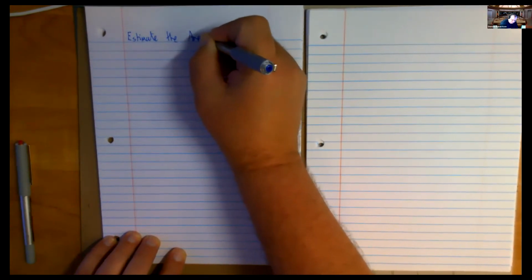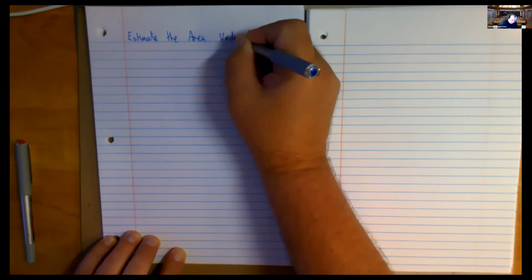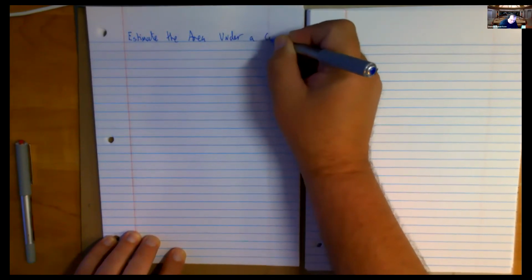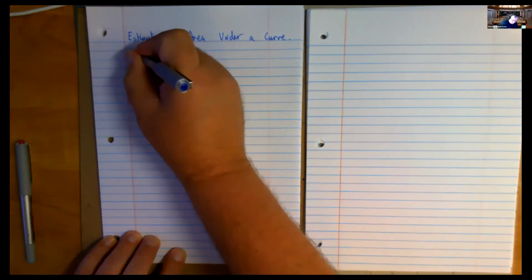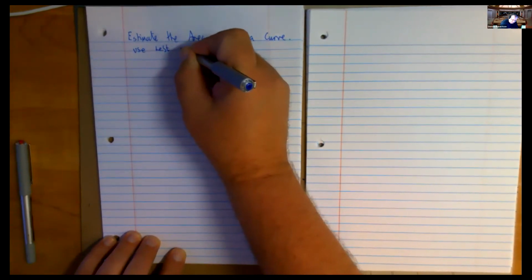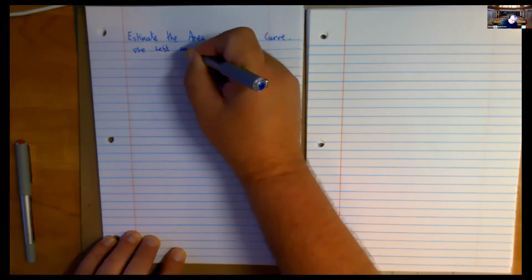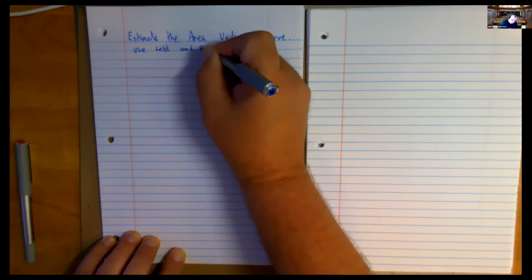So keep that handy. Before we do that, we are now going to estimate the area under a curve, and we're going to use left and right endpoints.